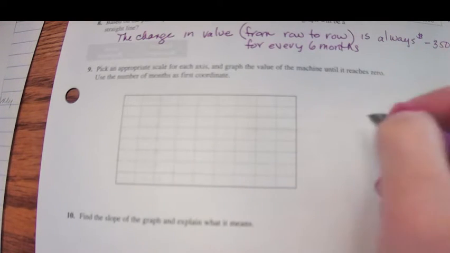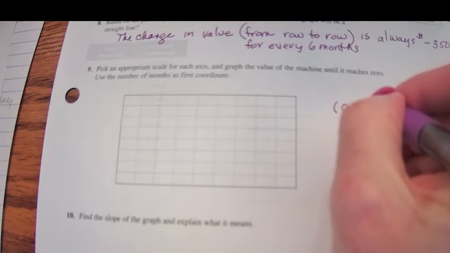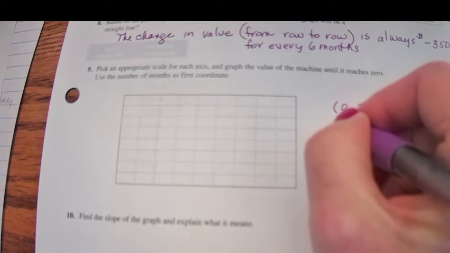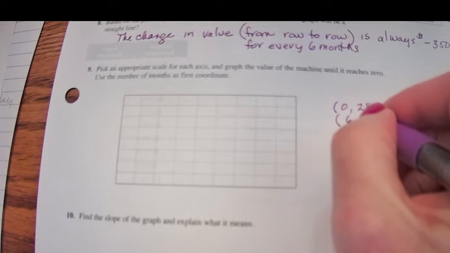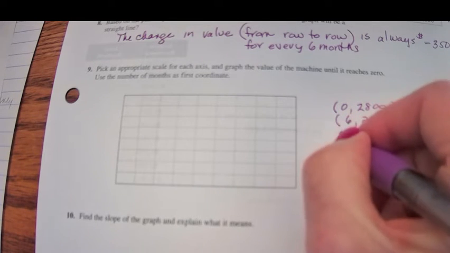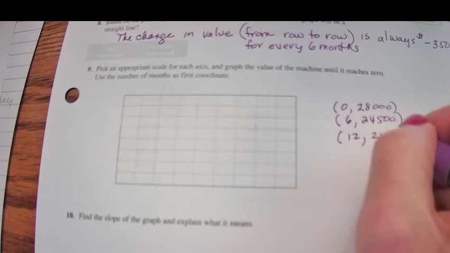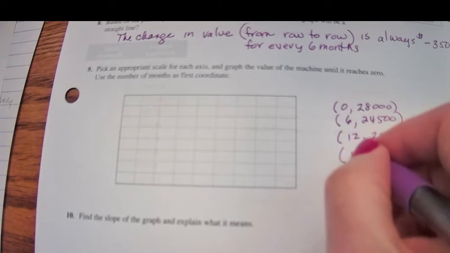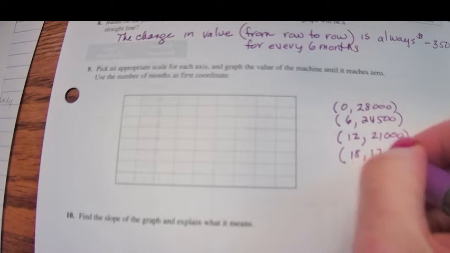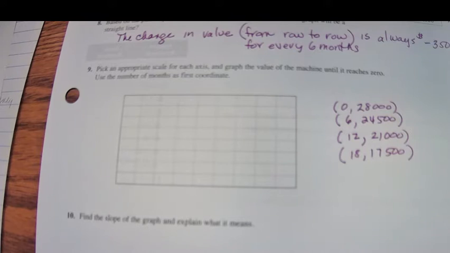So these are the points we want to put on our graph. 0, 28,000, 6, 24,500, 12, 21,000, and 18, 17,500. These are the 4 points.